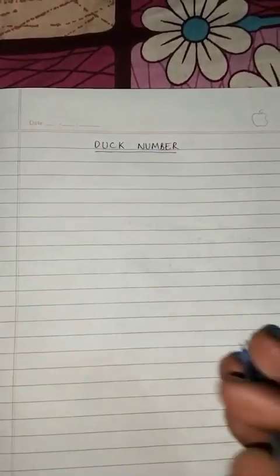So today we will learn how to check whether a number is a duck number or not. First of all, let me give you an overview of what a duck number is. Basically, duck numbers are those numbers which contain the digit 0. Let me give you an example.